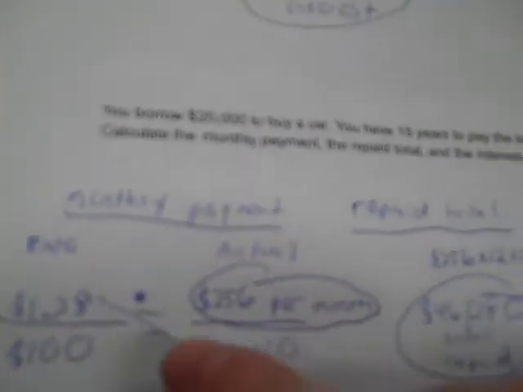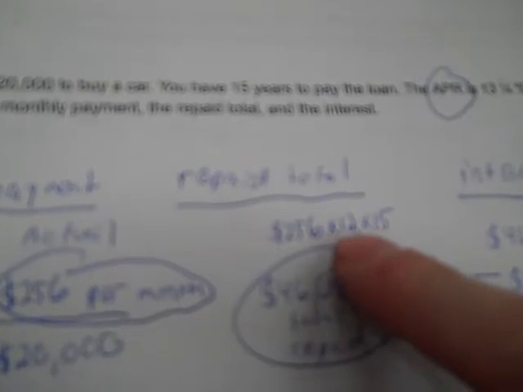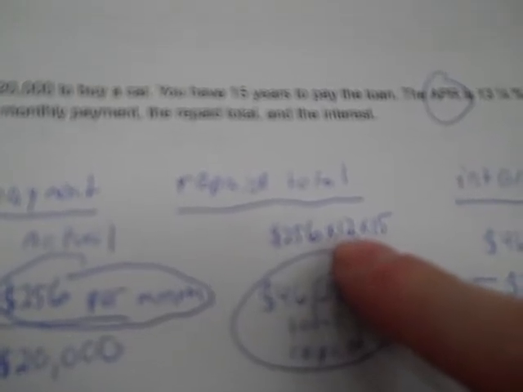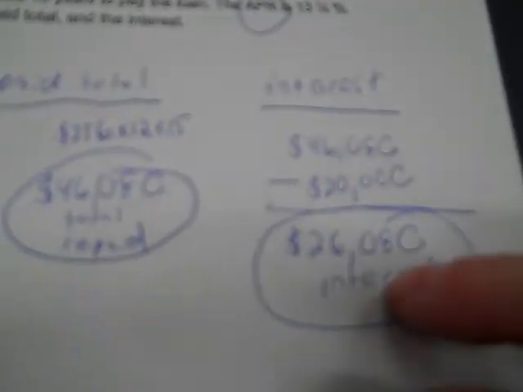Okay, APR, you use that to do your ratios, so that's $1.28 over 100, $1.28 per 100. And then the actual amount's $20,000, so I multiply and divide, and that's $256 per month. Now I'd be paying that 12 times in a year because there's 12 months in a year, and then for 15 years. So that's my total repaid. Now again, when I look at those two amounts, I see this is a lot higher than what I borrowed, so the difference is my interest.